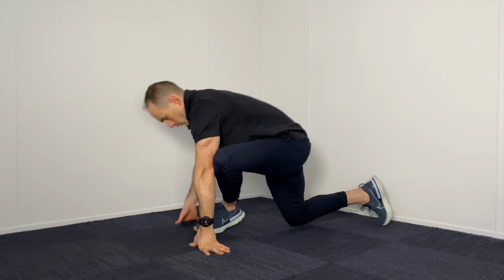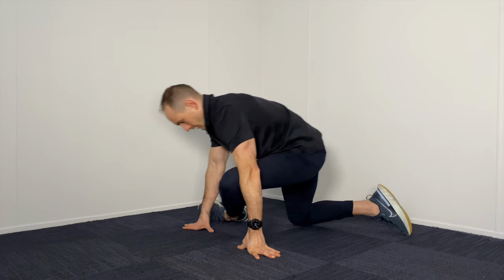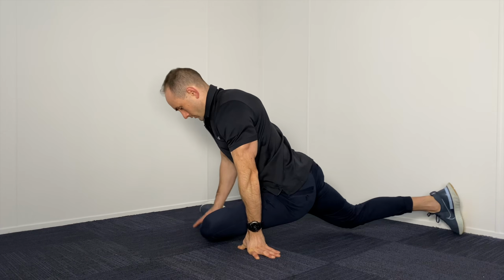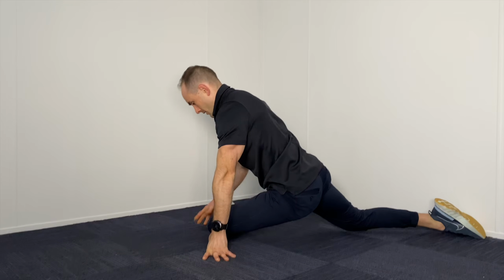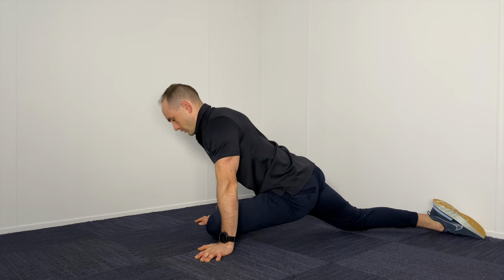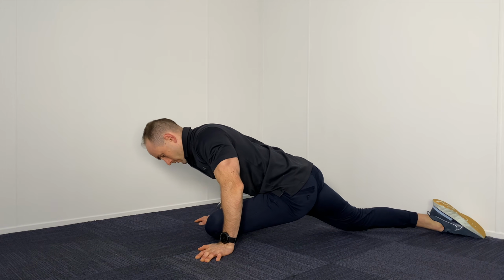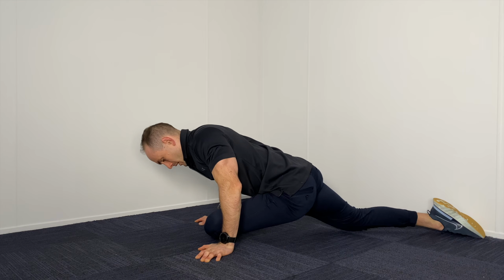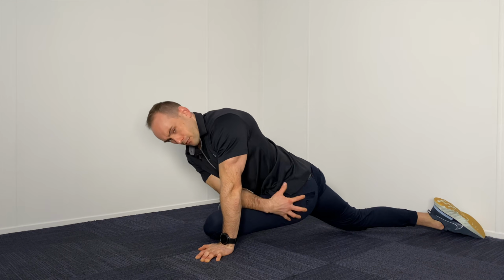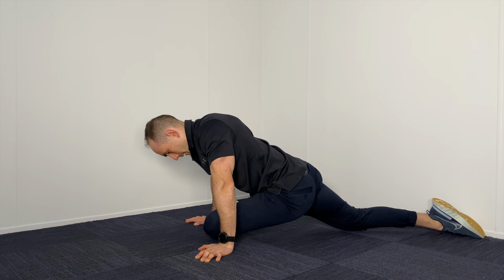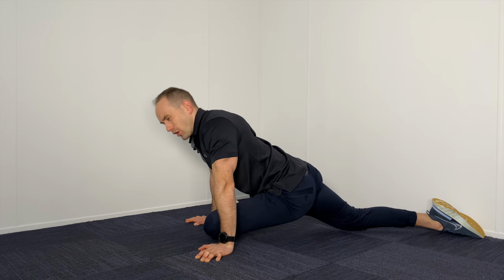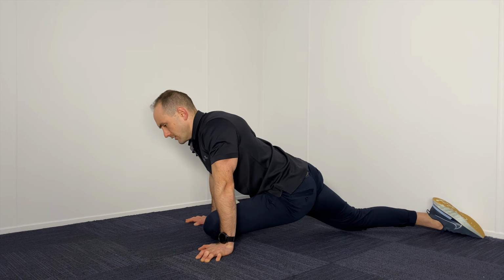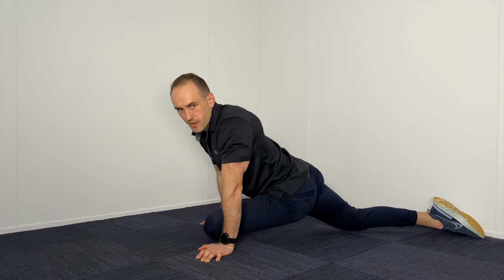You're going to be on the floor. You're going to externally rotate that leg so the shin is flat on the floor, and then you're going to just let your upper body drop down towards the knee, and you're going to just hold it there. And again, you should feel a stretch in the back of that leg. Don't push it, don't force it, just hold that stretch. Again, 10 to 15 seconds, 3 times on both sides.